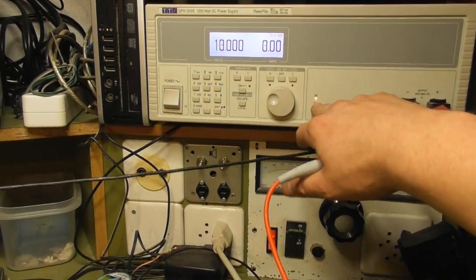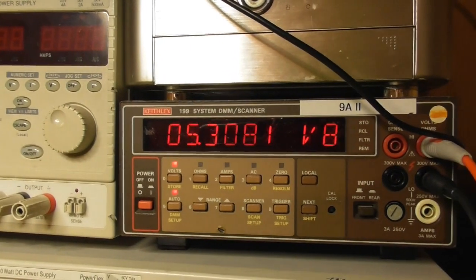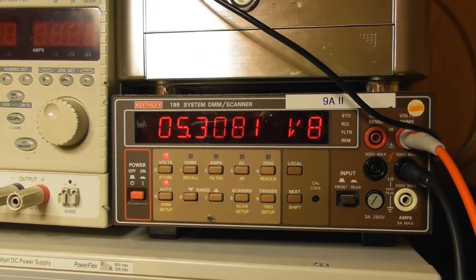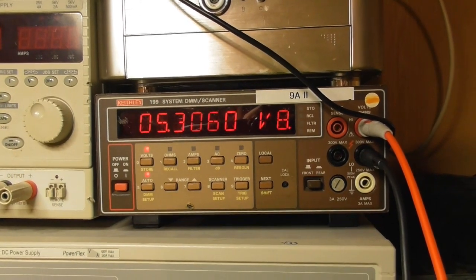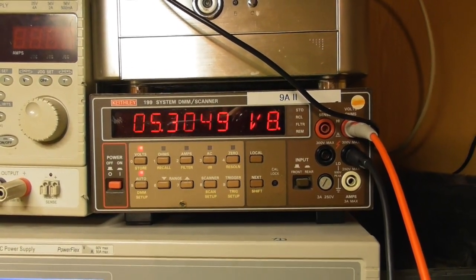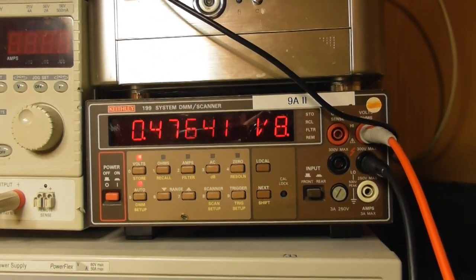Power on the radio. And I have 5.3 volts here, as long as the radio is turned on before it goes to sleep. Now it goes to sleep and the 5 volts are away.